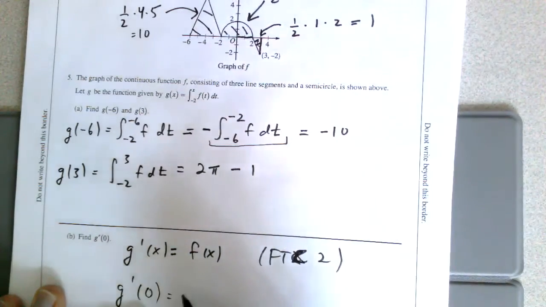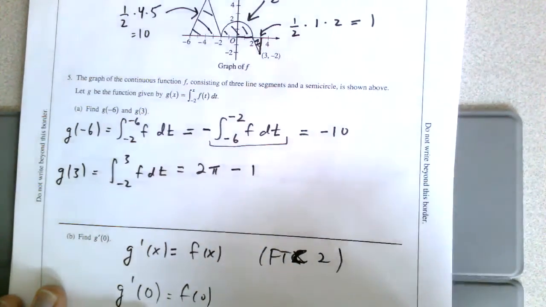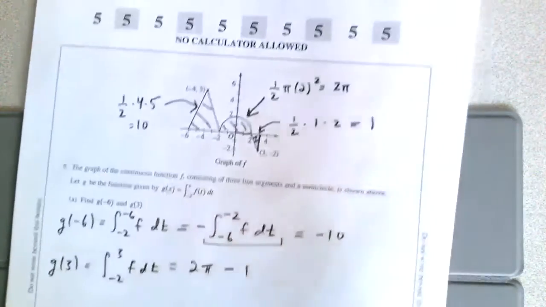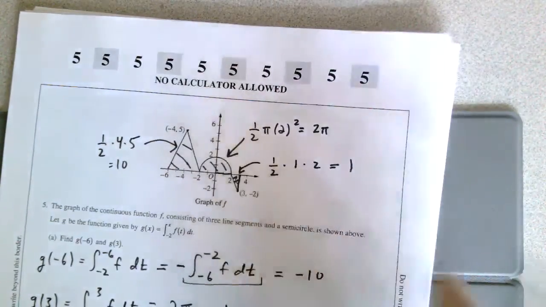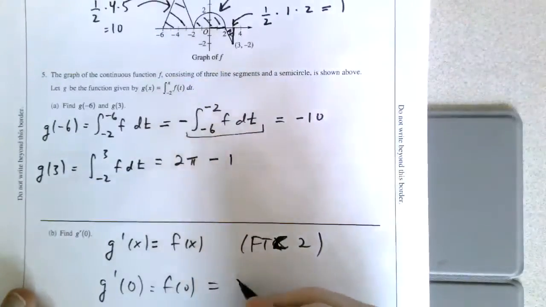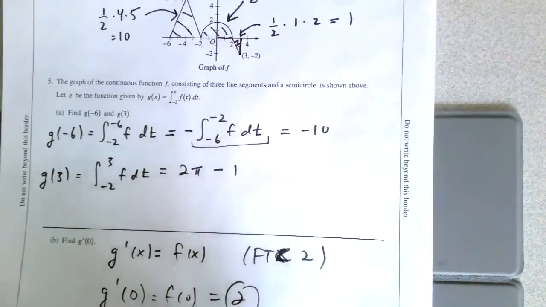So g prime of 0 is just f of 0. And what is f of 0? Well, we have a graph of f right here. f of 0, you can see, is just 2. So that's 2. That's all done.